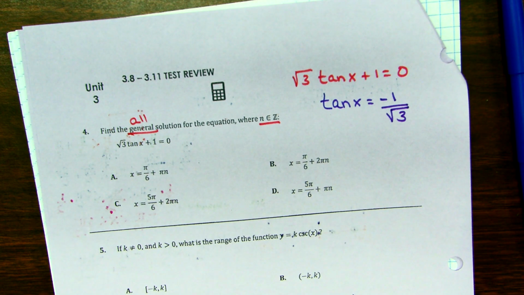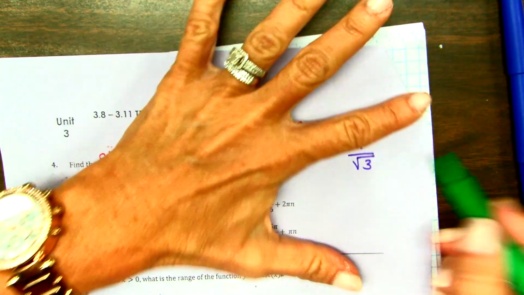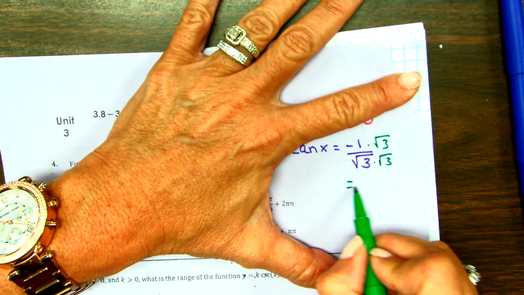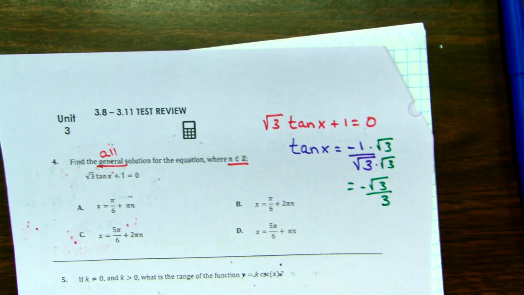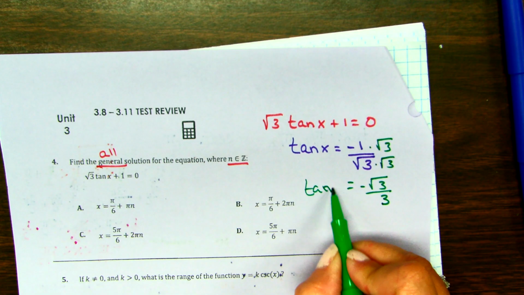Now, the smart test taker says, I already know this is a denominator of 6, because look at all my choices. But I told you you would see this one a lot. You could just memorize it, or of course we do know how to get that radical out of the denominator. Okay. So tan x equals that.